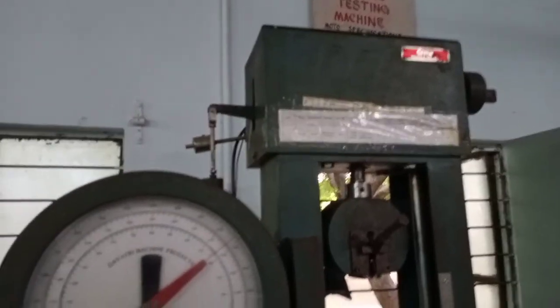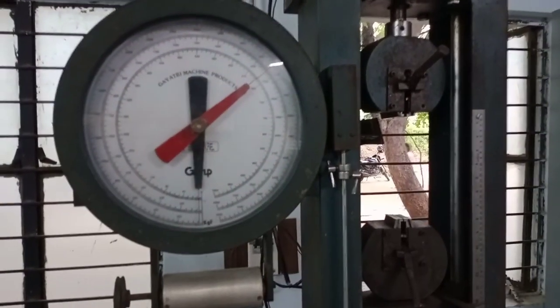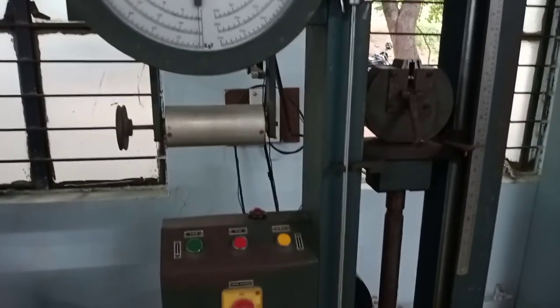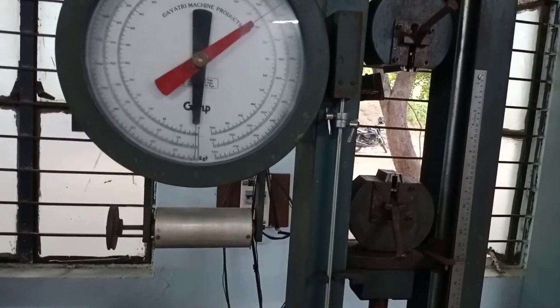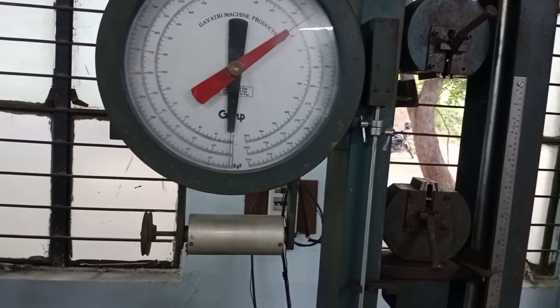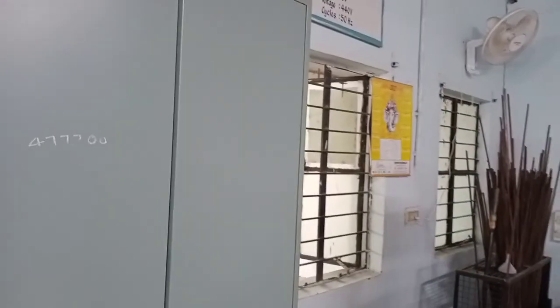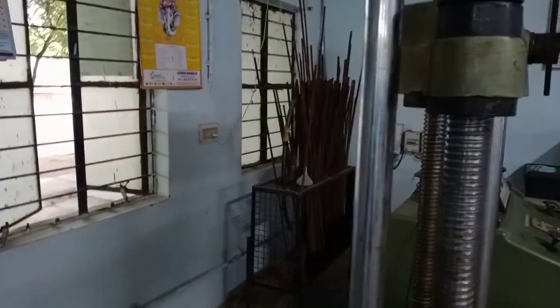Likewise, we are also having the tensile test. See the tensile test. It is also used for very specified materials of specified length, specified dimensions. And the cupboard is used for materials for the lab purpose.